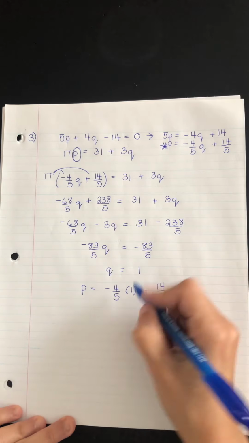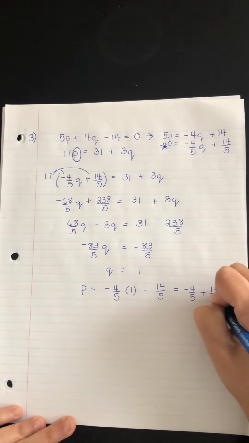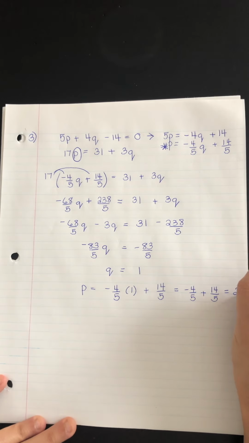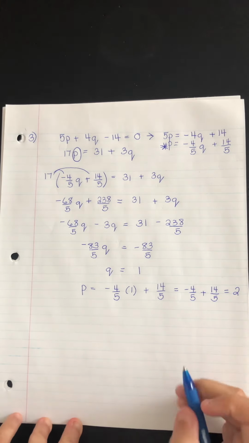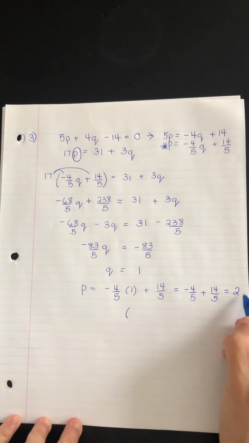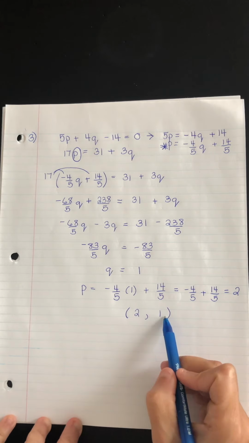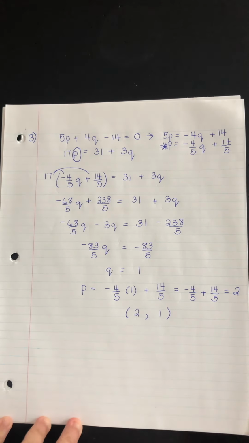So that's negative 4 fifths plus 14 fifths, which will be 10 fifths or 2. Okay? And that's it. At that point, make sure you write the value of P first, then the value of Q. We use the order of the alphabet, so P before Q.